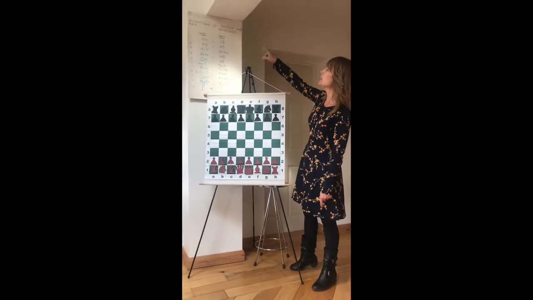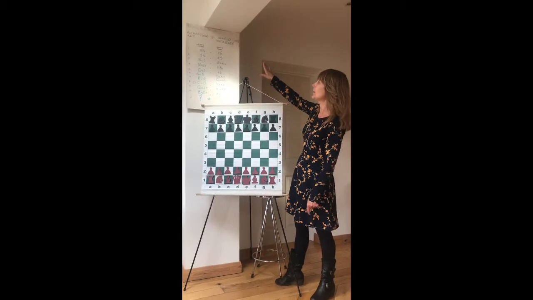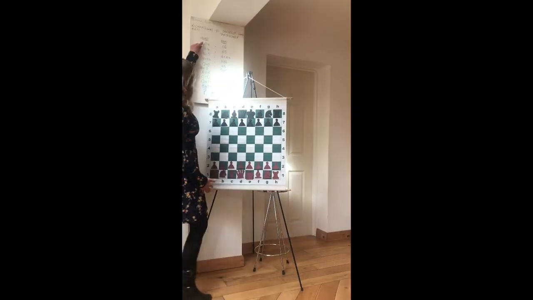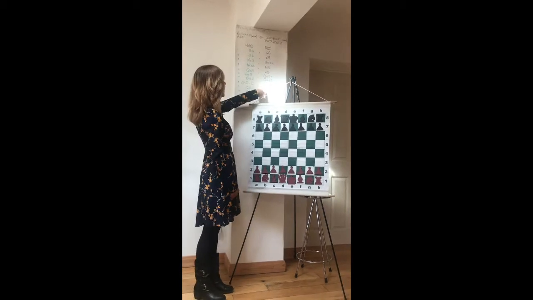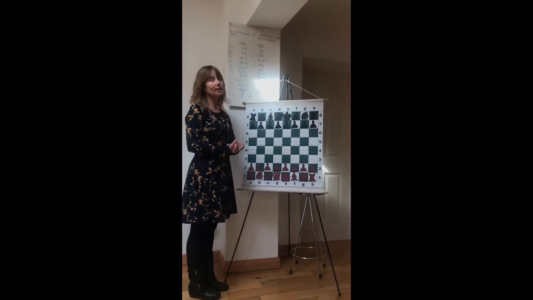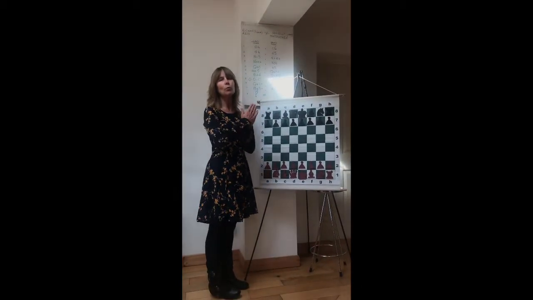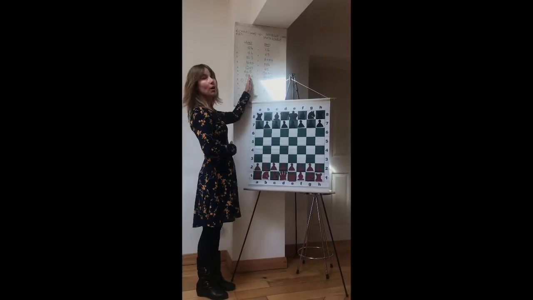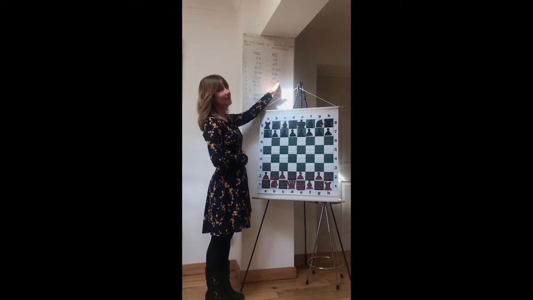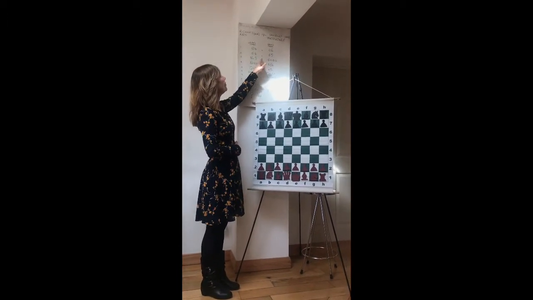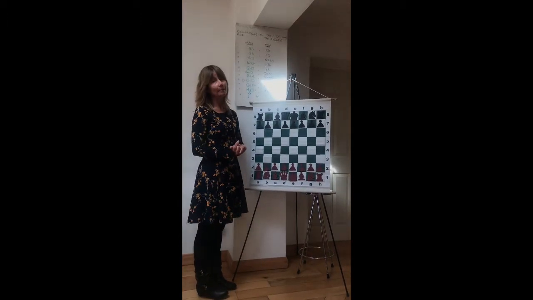Now I've copied the notation onto a big piece of paper. I put it into columns. So my first column is white's move and my second column is black's move. When chess notation is written like that, it's always that way round. It will be white on the left and black on the right. And they will often be separated with a little comma.